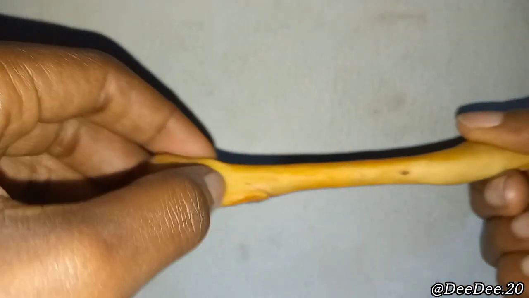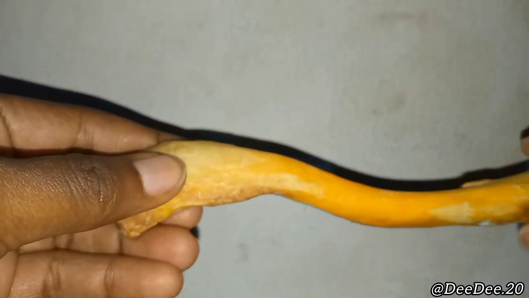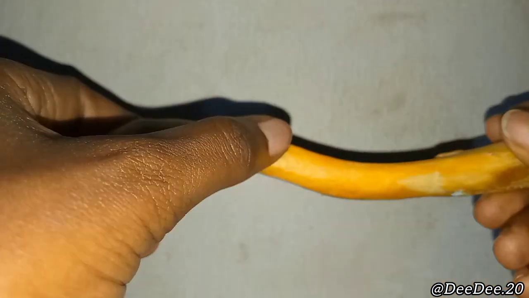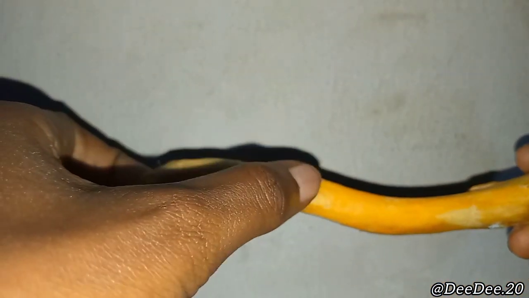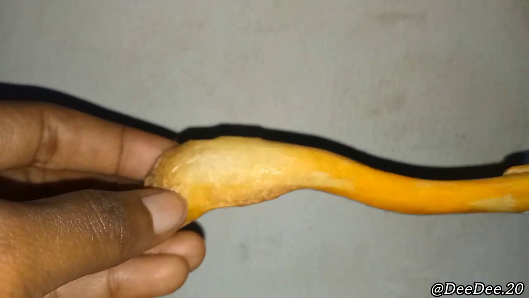Then we have the shaft. The shaft is just the whole extent of the bone apart from the ends. The shaft is divided into two parts: the medial two-thirds and the lateral one-third. If we look at this lengthwise, this region is about two-thirds of the whole bone, and this region is about one-third of the bone.